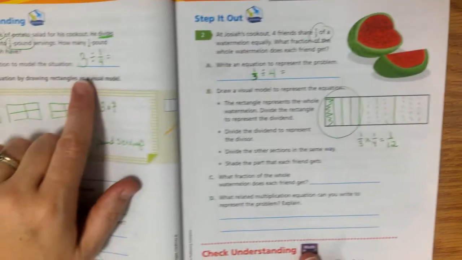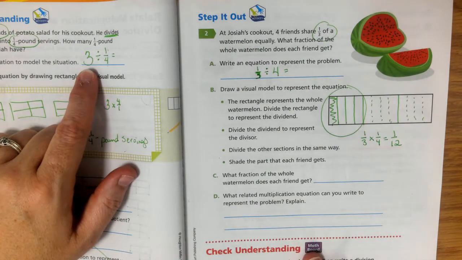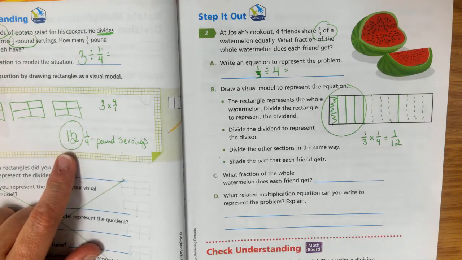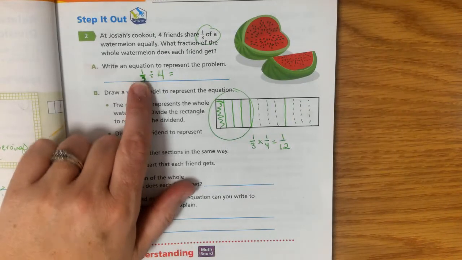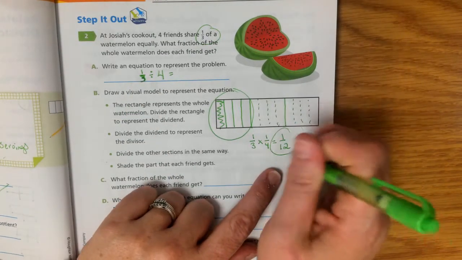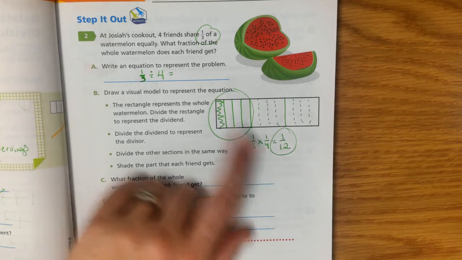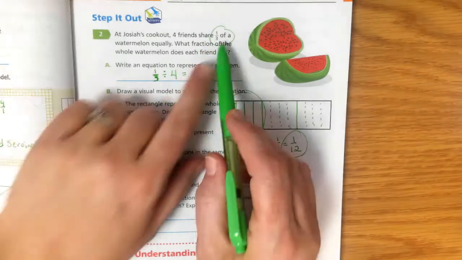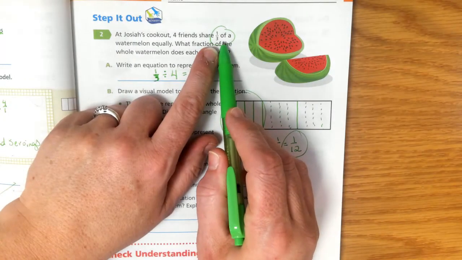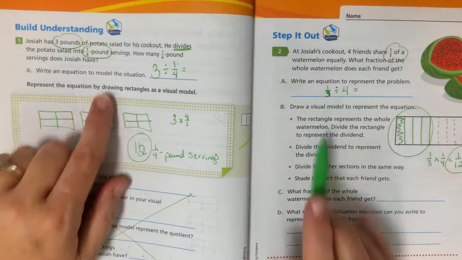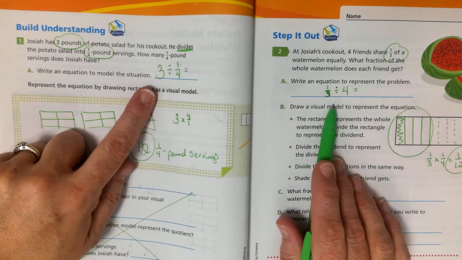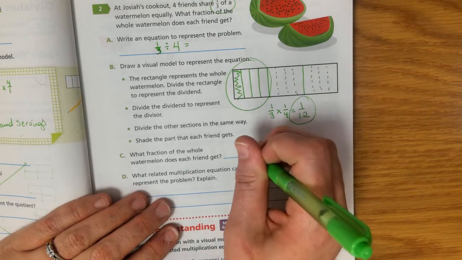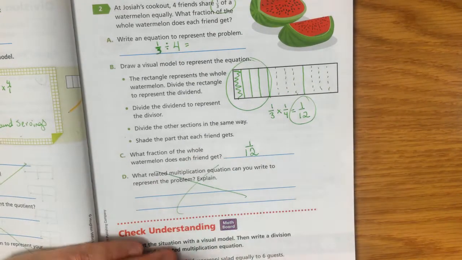So when your whole number is first, you are going to have a whole number answer. When your fraction is first, you're going to have a fraction answer. And you have to figure out what you're doing. This had 3 wholes. This has 1/3 of the whole. And that's how you're going to know which way you have to write your equation. So each friend is going to get 1/12 of the watermelon. Okay?